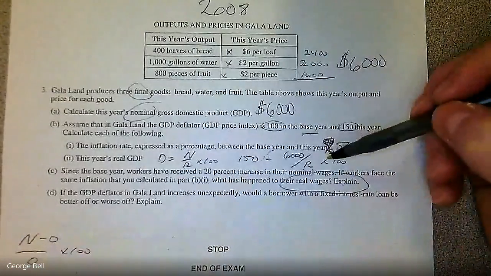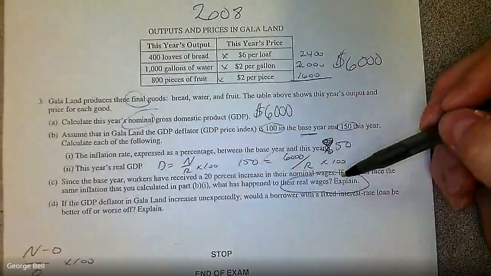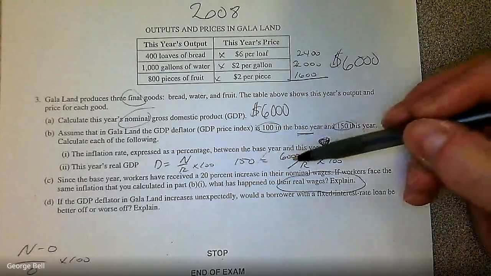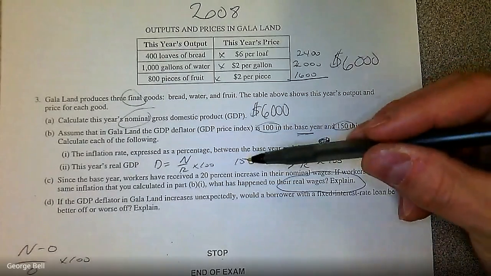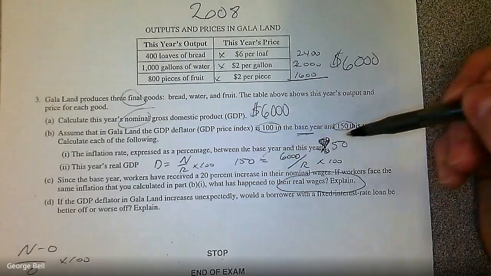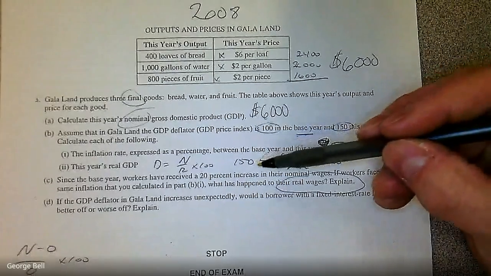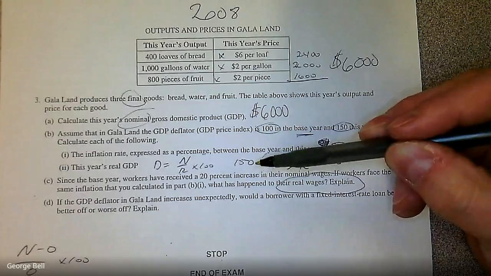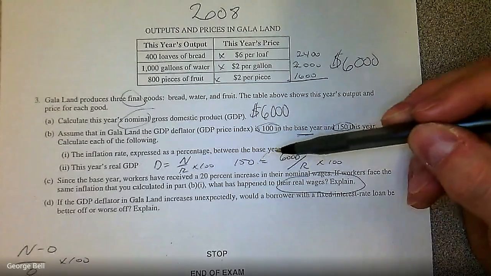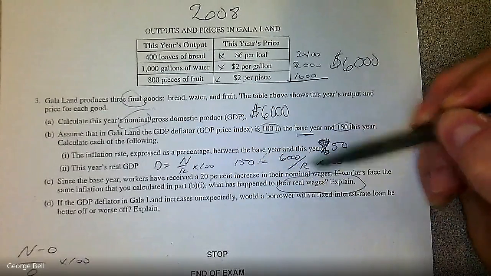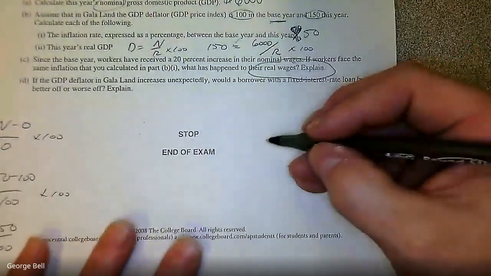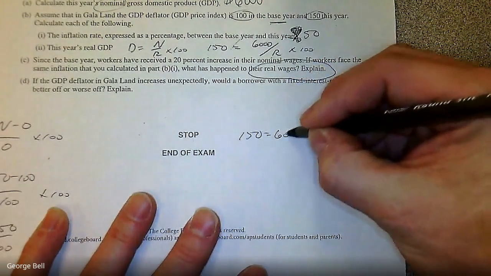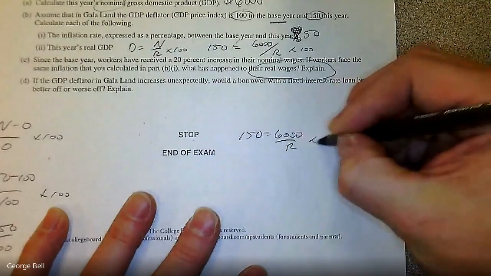Now, you have 2 ways you can approach this. We can do all the algebra. I could itemize that out for you here. 150 equals 6,000 divided by r, times 100.